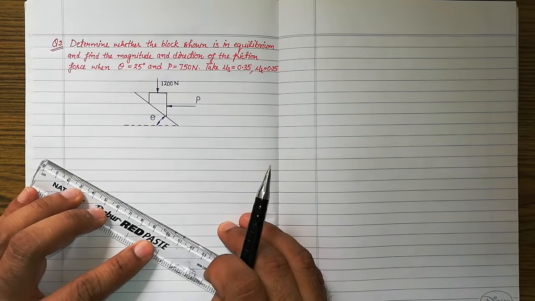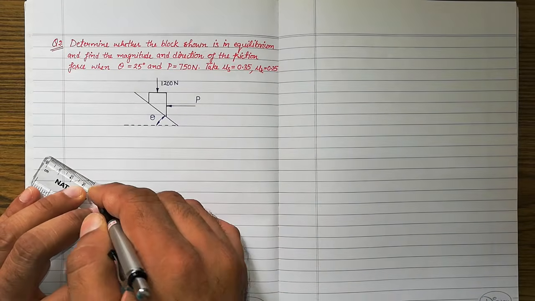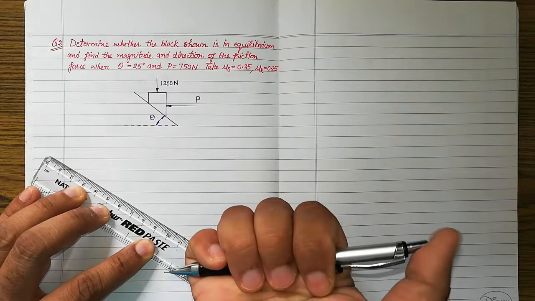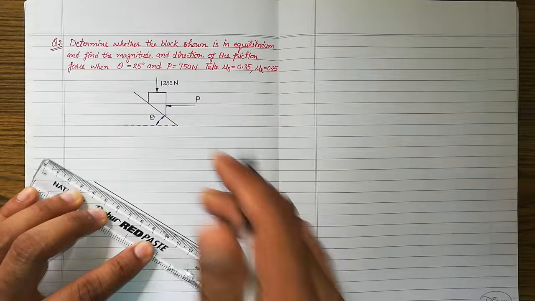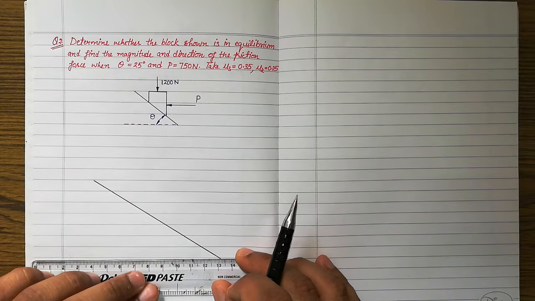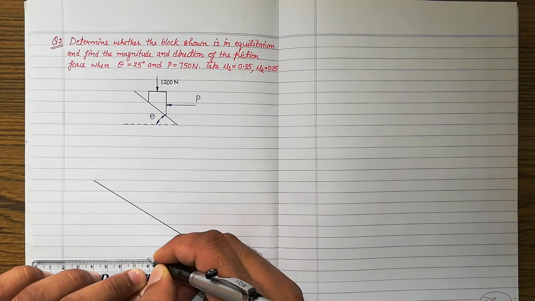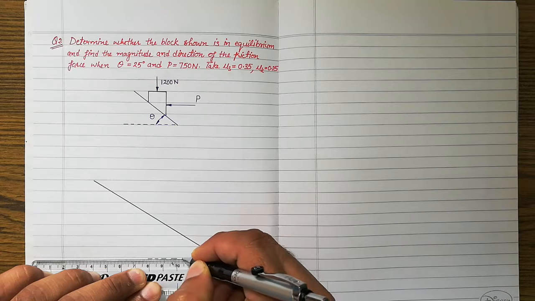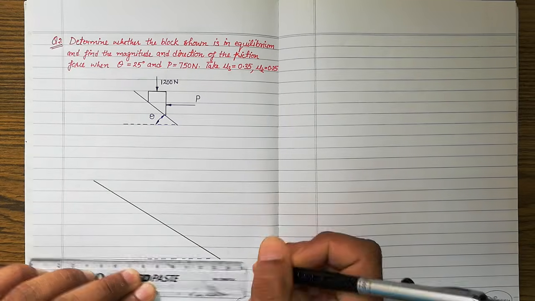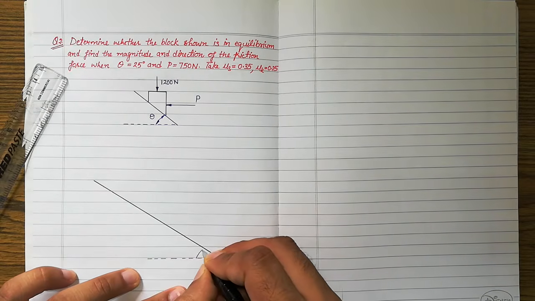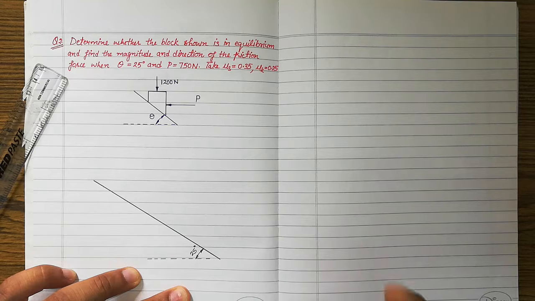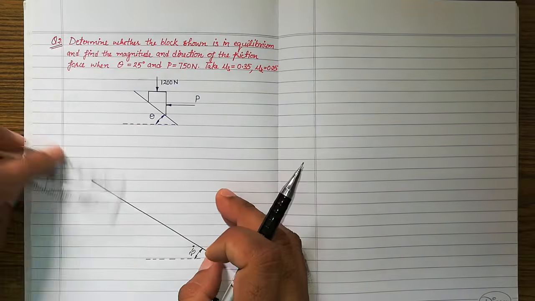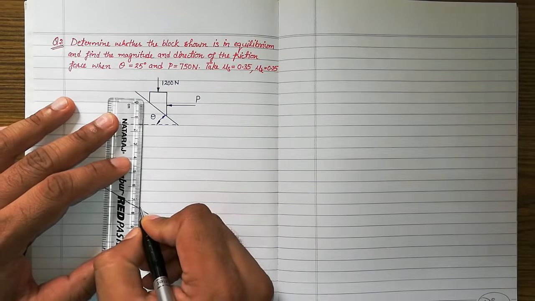So how to draw the free body diagram? We will first label the inclined surface. Then we will show its inclination. So its inclination is mentioned as 25 degrees. So let us show that value over here, 25 degrees. After that, we will label the block in the free body.